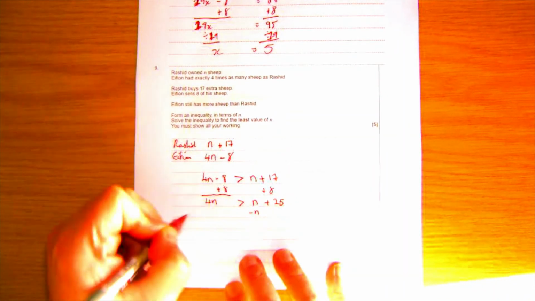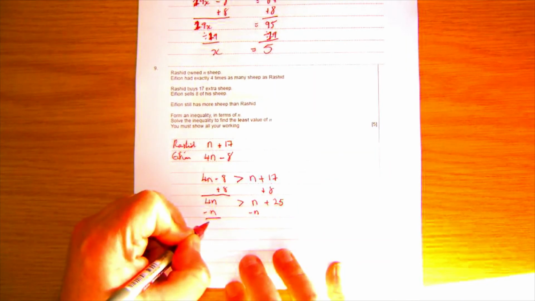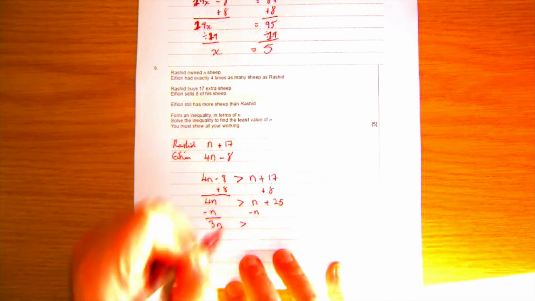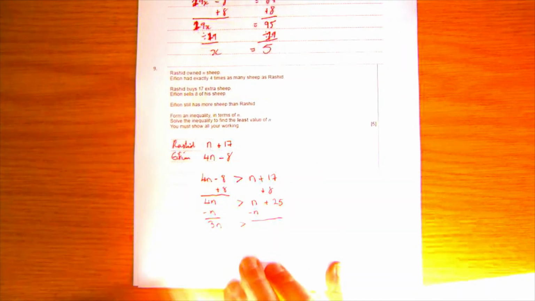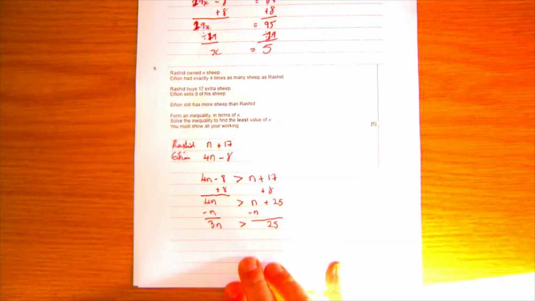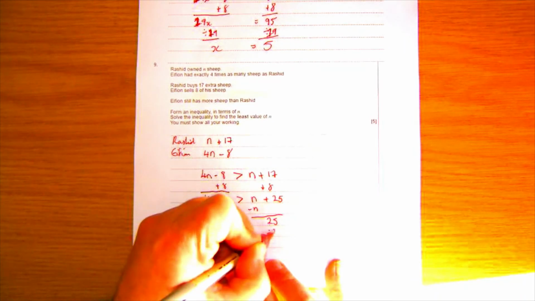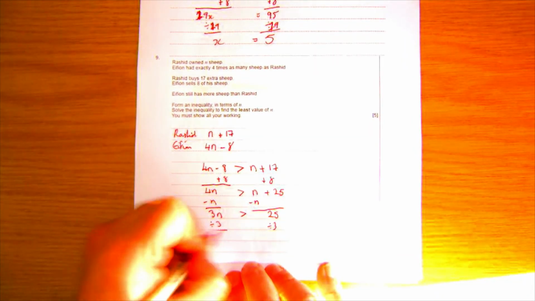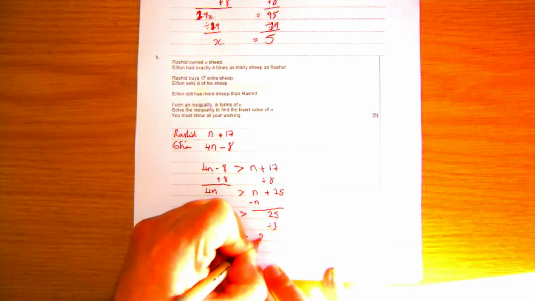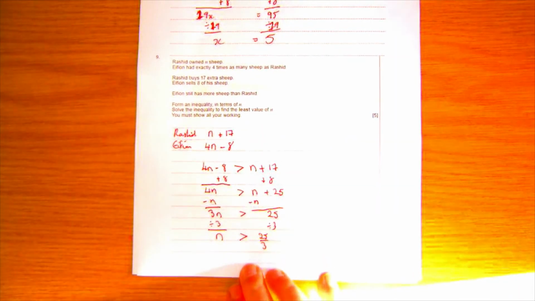Then I'm going to take 1n off, which leaves me 3n is greater than 25. Then I'm going to divide by 3, which means I've got to divide that side by 3. That leaves me n is greater than 25 over 3.